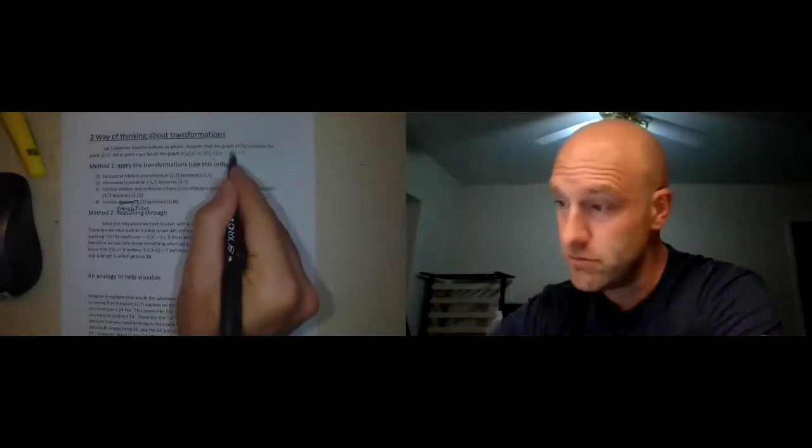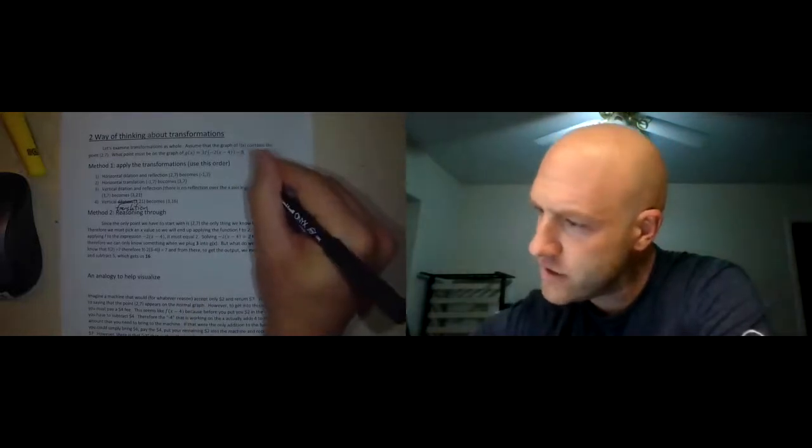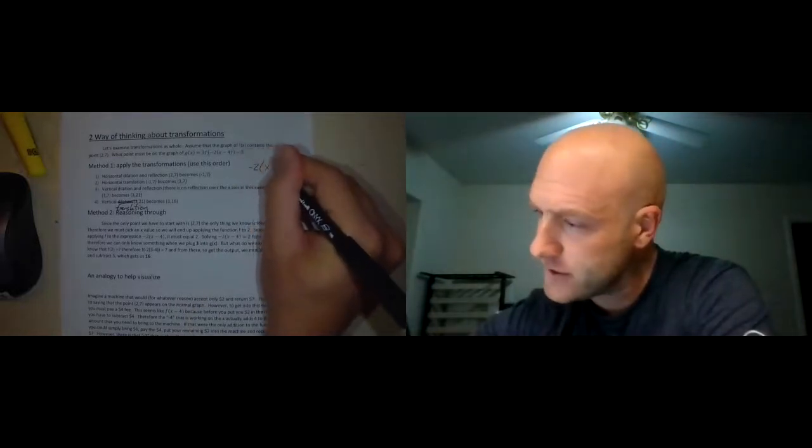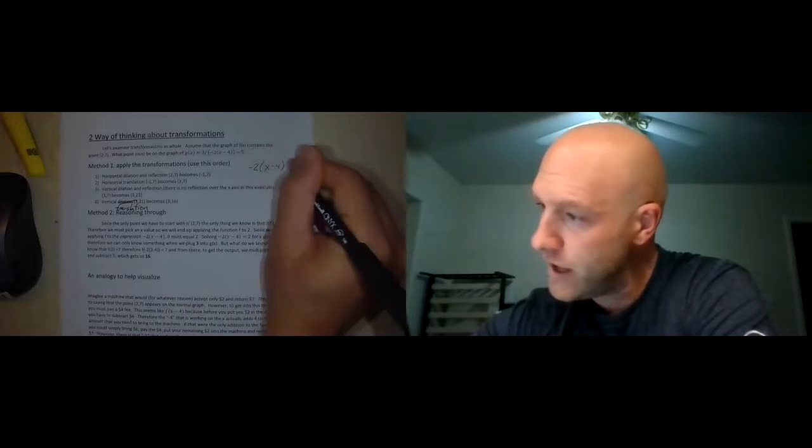So the only thing I can apply the function to is 2. So I've got to make sure that -2 times the quantity of x minus 4 is equal to 2. That is, after all, the only thing that I know how to plug in to f of x.